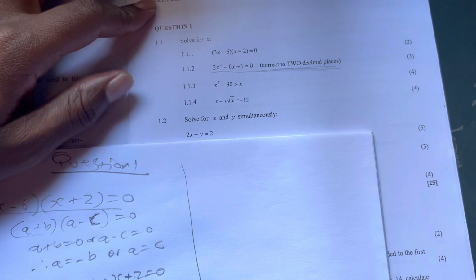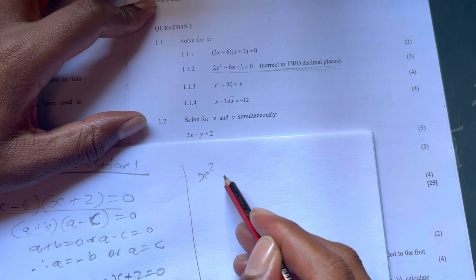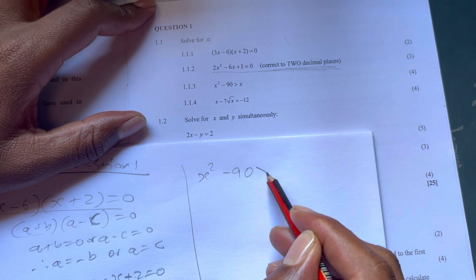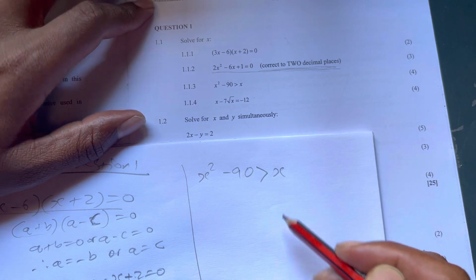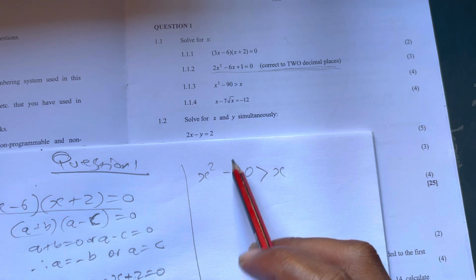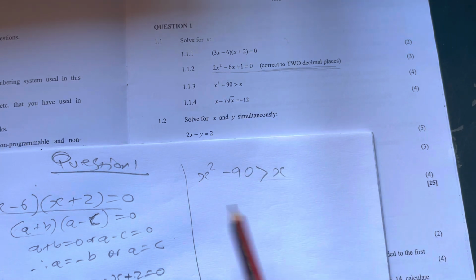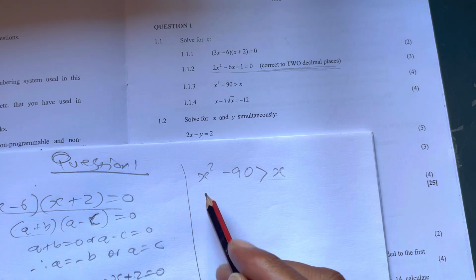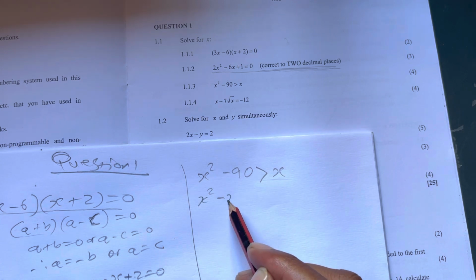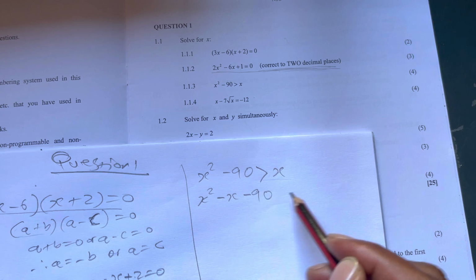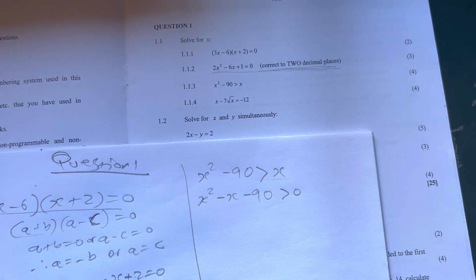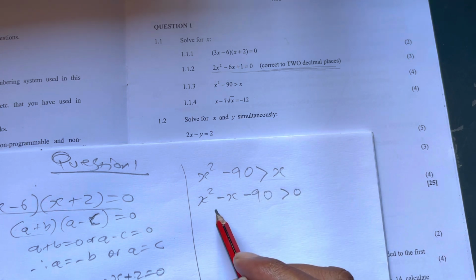Okay, moving on to x squared minus 90 greater than x. Okay, so you are also solving for x, but this is an inequality. So you are going to transpose this x to the other side, becomes x squared minus x minus 90 greater than 0.